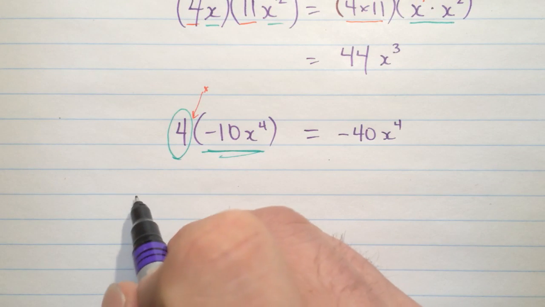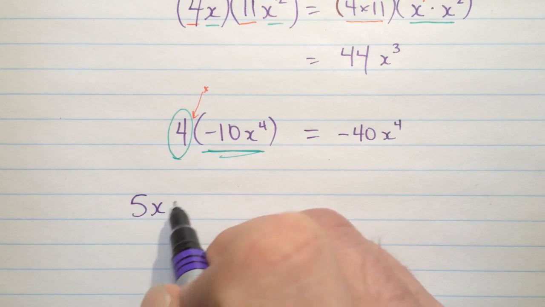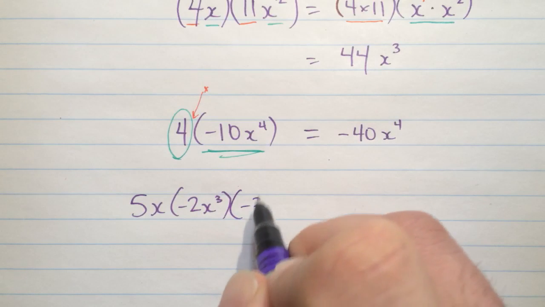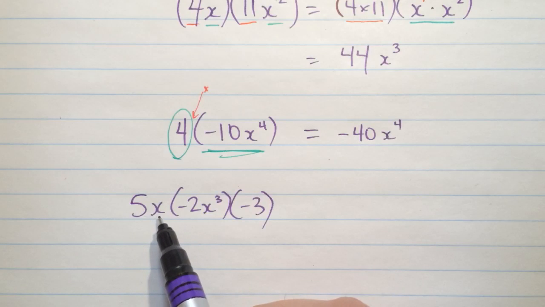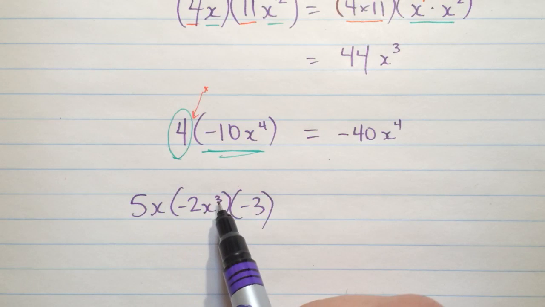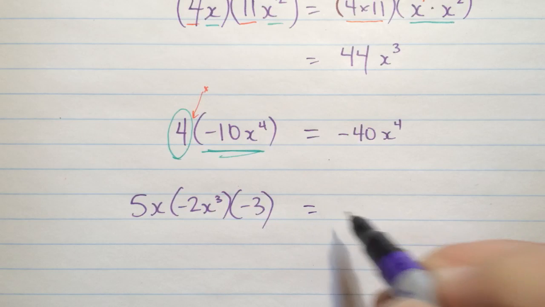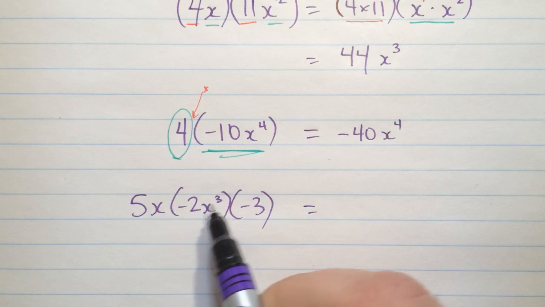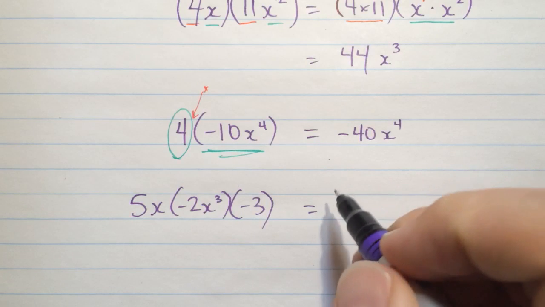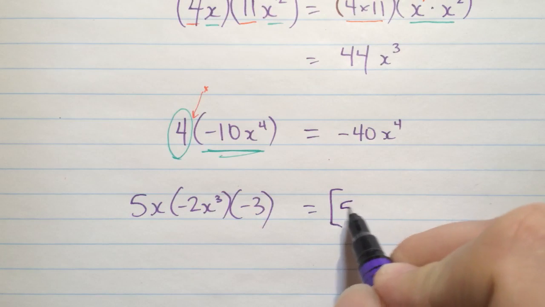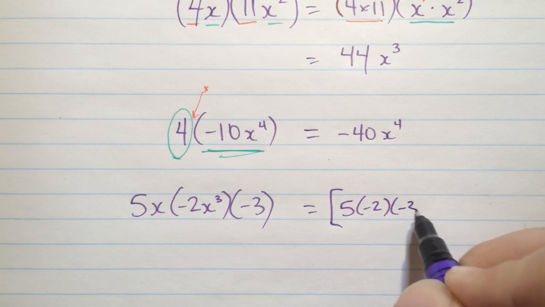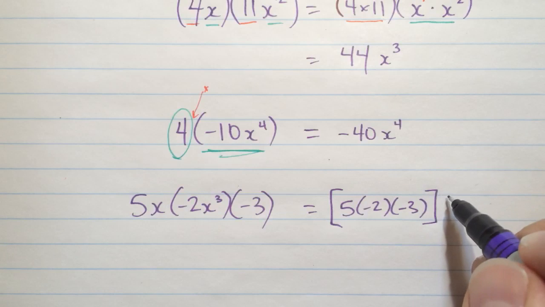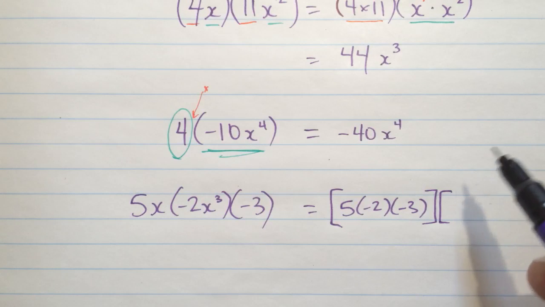Now this works for more than just two monomials, though. It works for any number of them all stacked together. I'm multiplying all of these. So I have 5x times negative 2x cubed times negative 3. And so the number part of this is going to be 5 times negative 2 times negative 3. I'm going to write that in a set of square brackets to be really clear. I have 5 times negative 2 times negative 3. That's the number part, the coefficient that will sit out front. And then I'll have another set of brackets here for the variable portion.